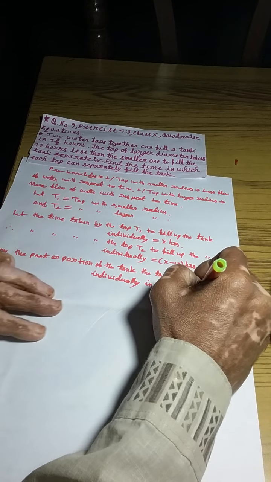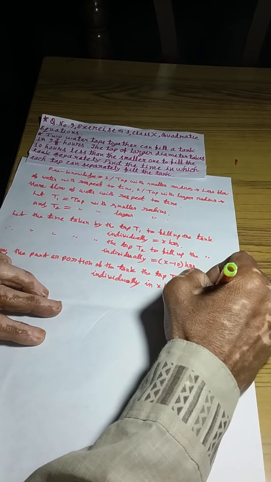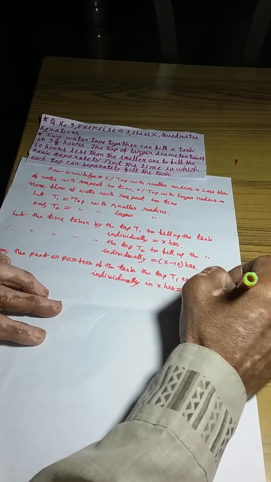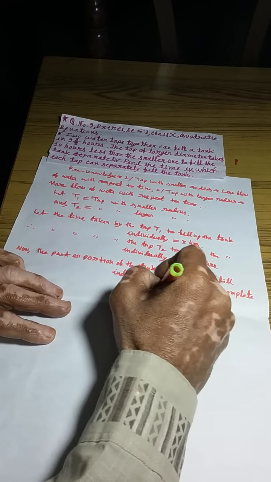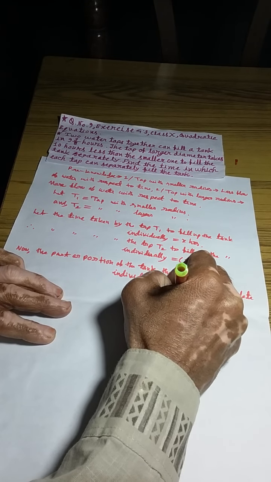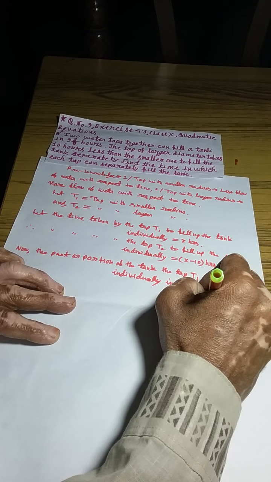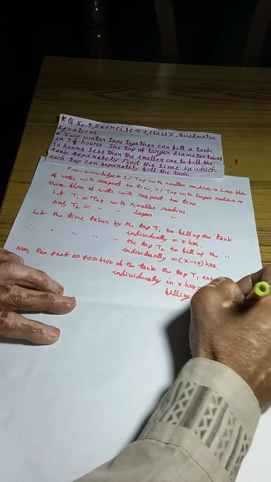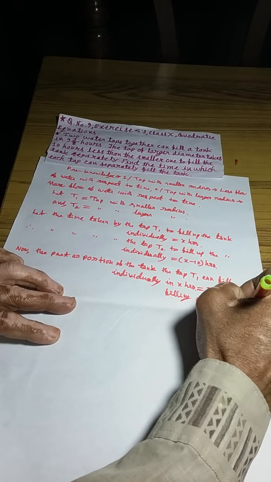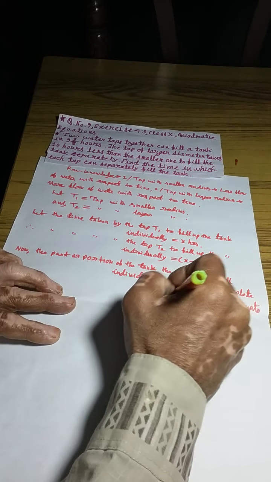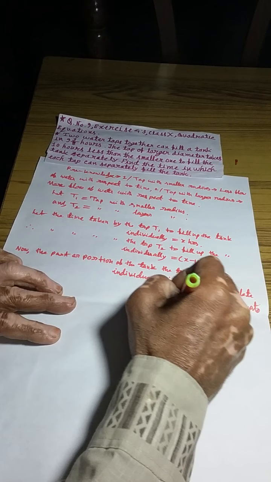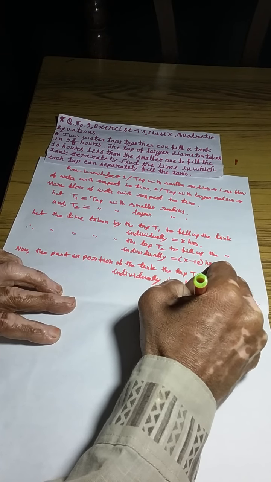That means complete filling up of the tank up to its capacity.